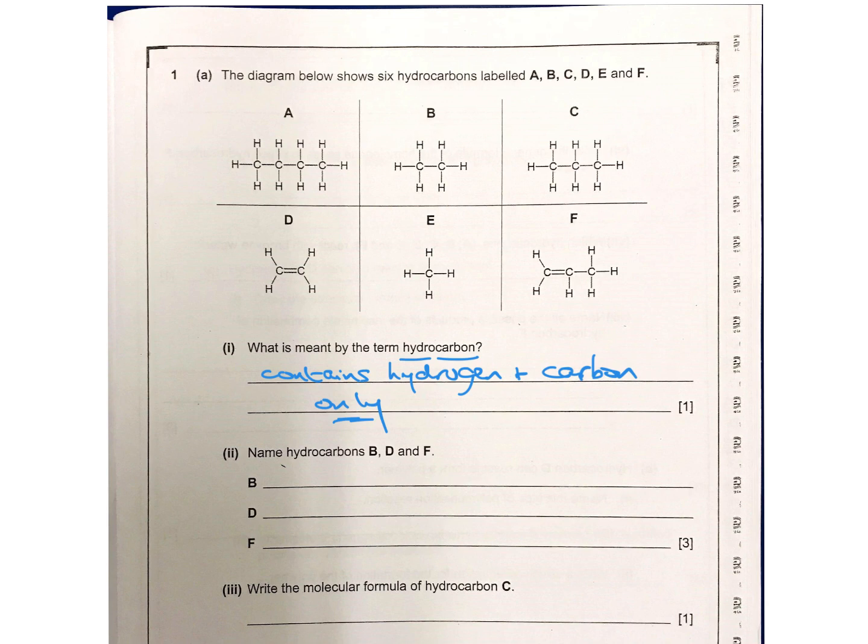On to part 2. So we have to name the hydrocarbons B, D and F. We'll take a look at B to start with, and we can see that it contains a carbon-carbon single bond. There are no double bonds here. So this here is an alkane. This is a saturated compound. It contains only carbon-carbon single bonds. There are two carbons, and when an organic molecule contains two carbons, it's based on eth. And because this is an alkane, it's going to end in ane. All alkanes will end in ane. So that's ethane.